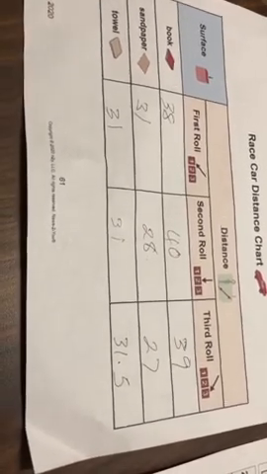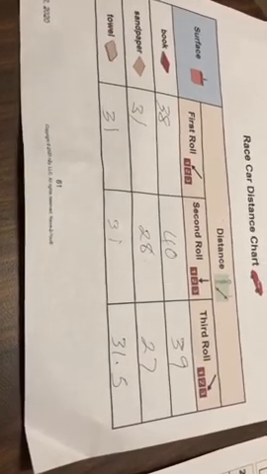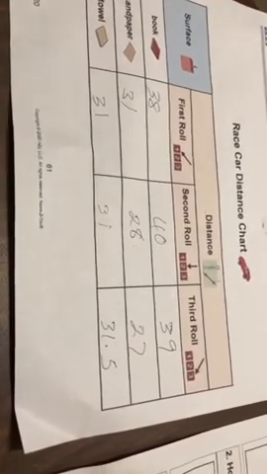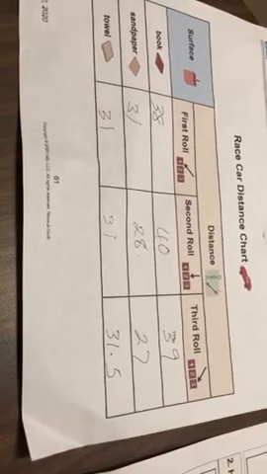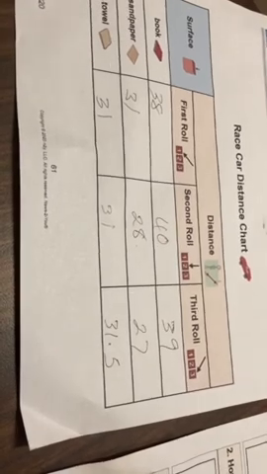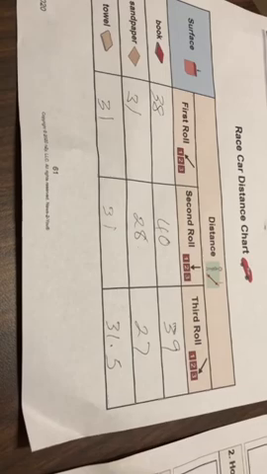So what can we conclude? I can say the surface which helped the toy race car to move fastest is the book surface. Why? Remember we said about friction? The book surface is very smooth.